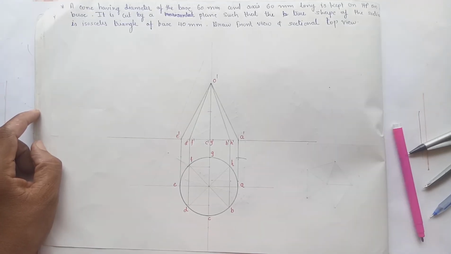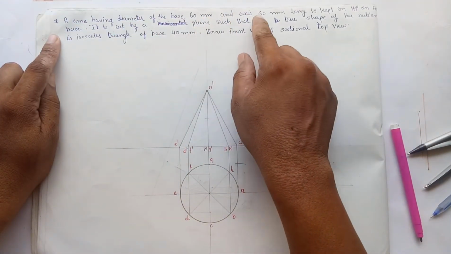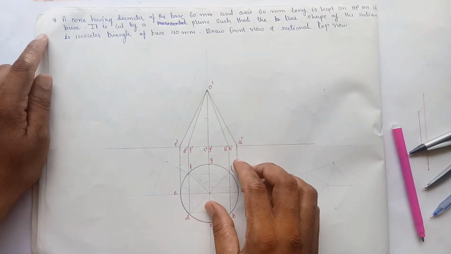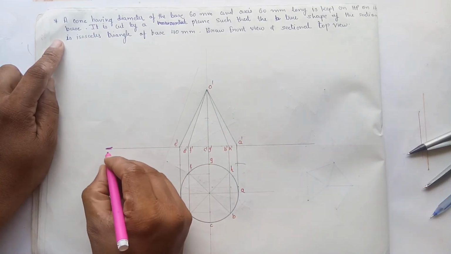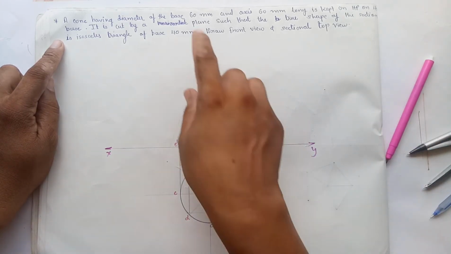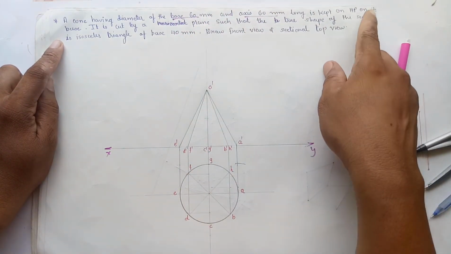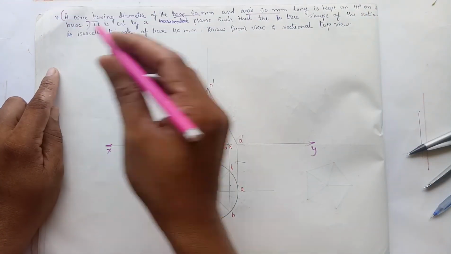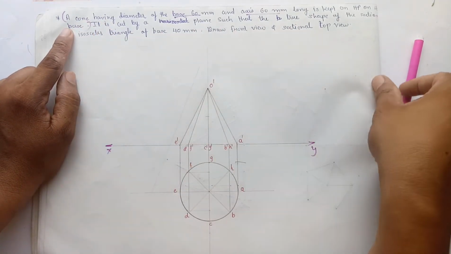Now let us do another example. A cone having a base diameter of 60 mm and an axis 60 mm long is kept on HP on its base. Now the cone is kept on the horizontal plane on its base, and the diameter of the base is 60 mm and the axis height is also 60 mm. So let us do this work. First of all, the projection of the solid, then after that we will take the section.